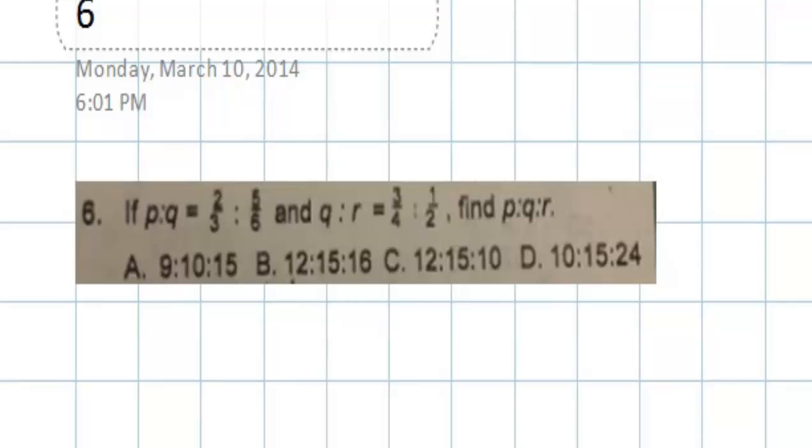So here we have question 6, and it wants us to compare. It first gives us two comparisons, P to Q and Q to R, and then it says to find P to Q to R. So what we're going to do is first assign values for each of these variables.